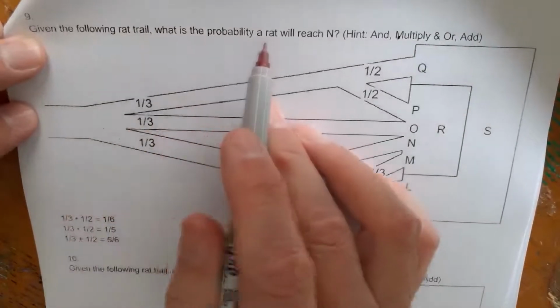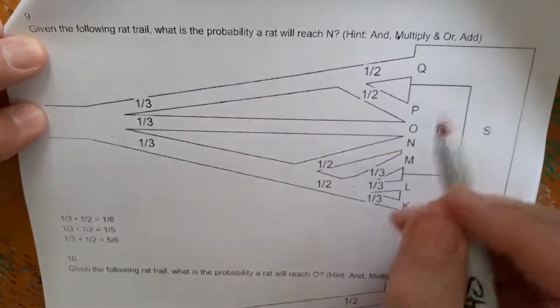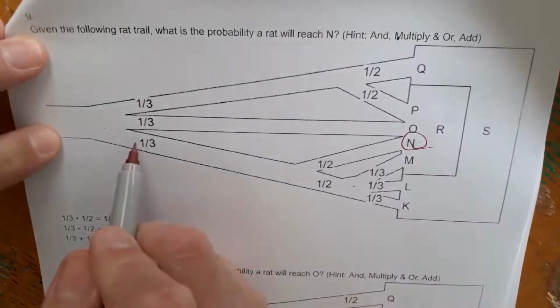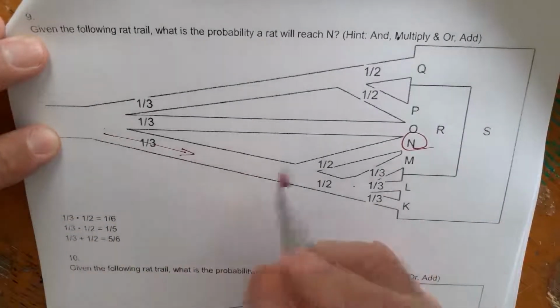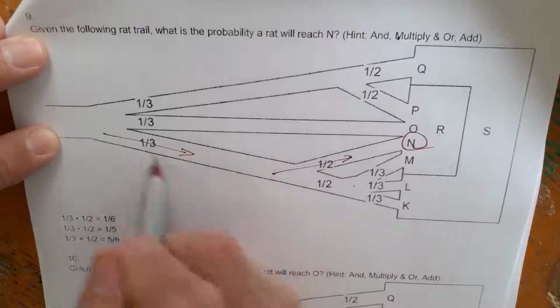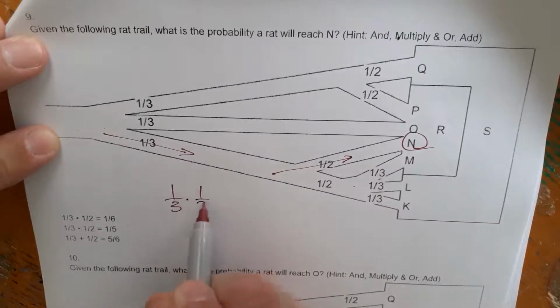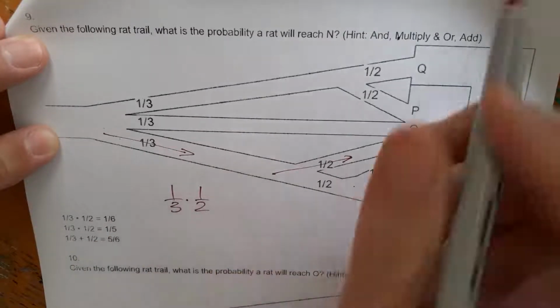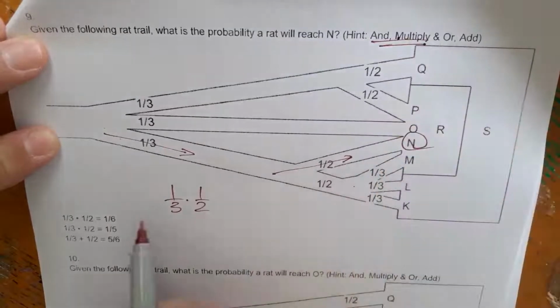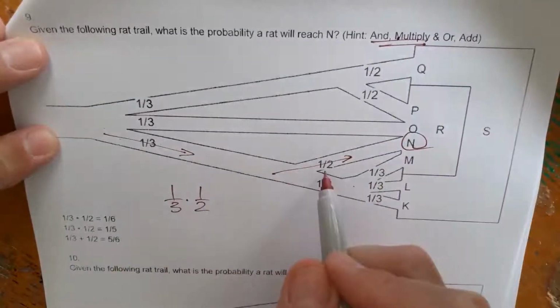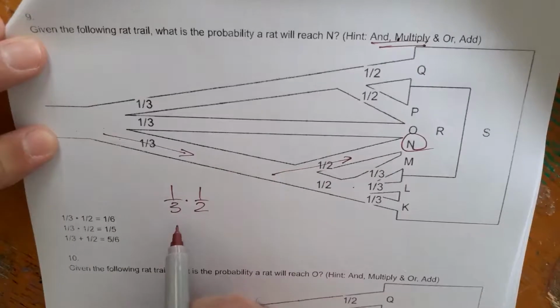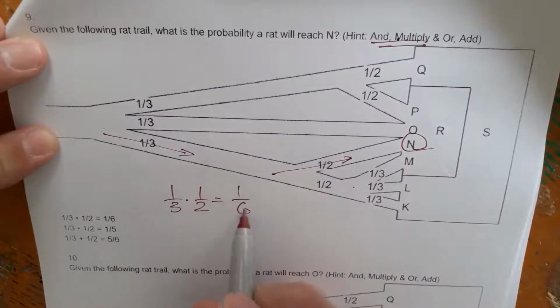Given the following rat trail, what's the probability a rat will reach N? Here's N here. So the rat's going here, passing through this one to N. It's only going through 1/3 and 1/2. It's and, so we multiply. Notice the hint. It's not or, for example. It's not one or the other. It has to pass through both of these. That's why it's and. So this equals 1/6.